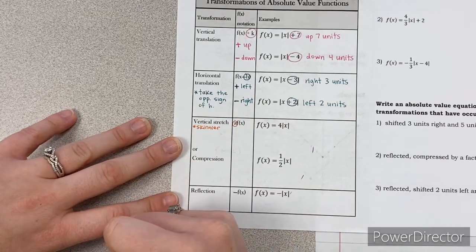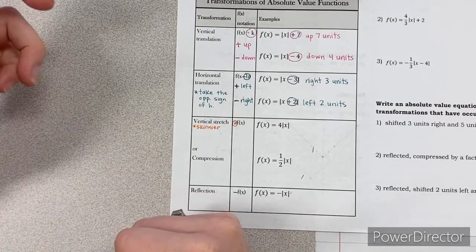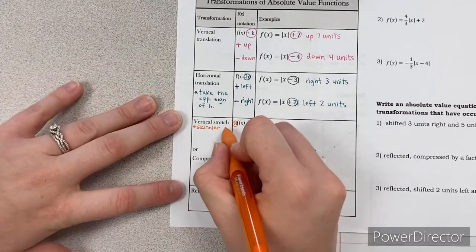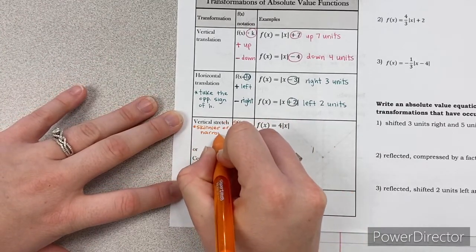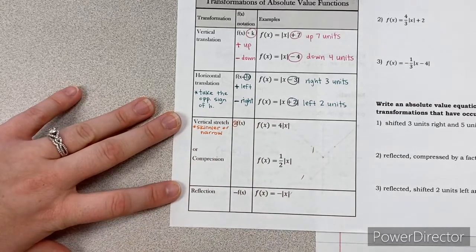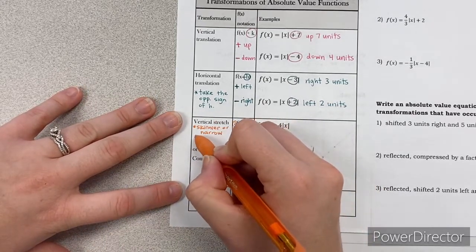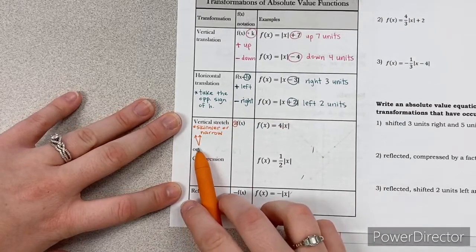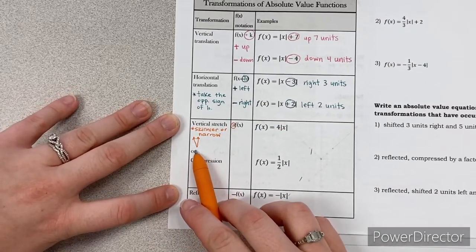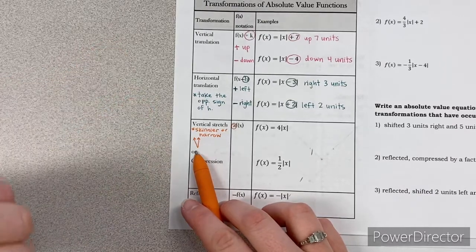Okay? Now, the state is not going to use the word skinnier, so they are going to choose narrow. That's the word that they're going to use. So a graph that looks like that might look like this. It's just a skinnier absolute value graph. It's a skinnier V.